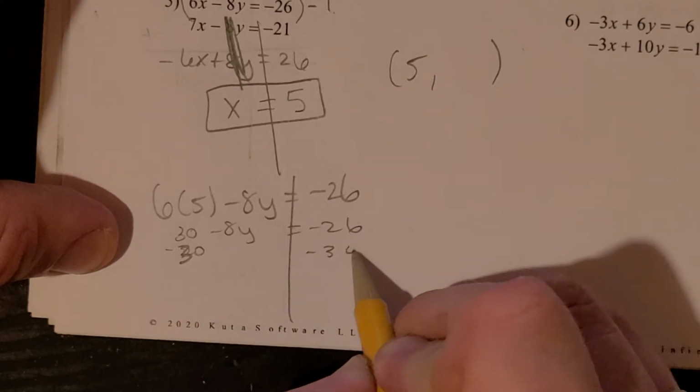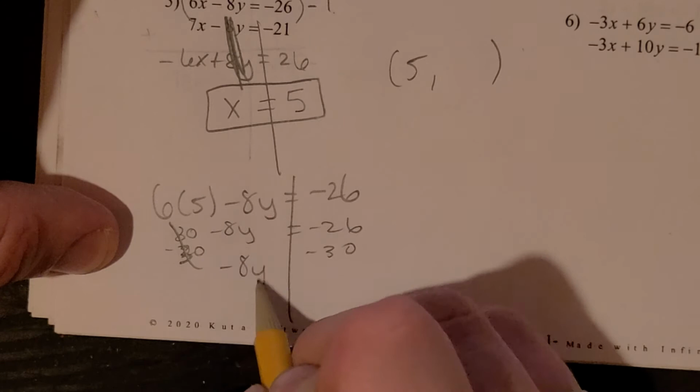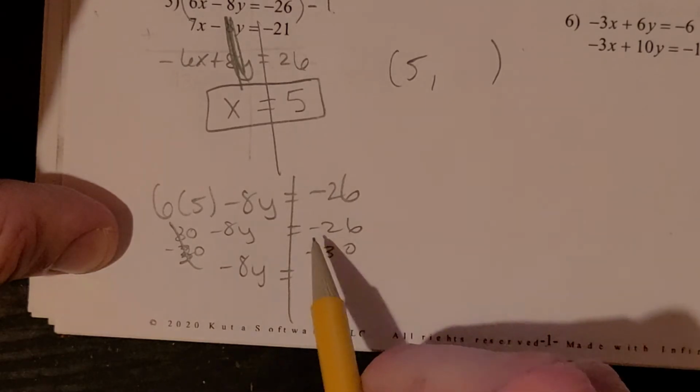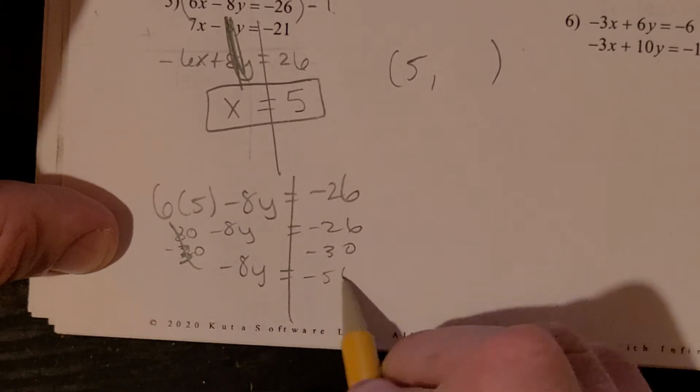I'm hoping you all can do 2-step equations in your sleep. I mean, I'm hoping you're not sleeping right now, but if you were sleeping, I think you could do the... Okay, anyways.